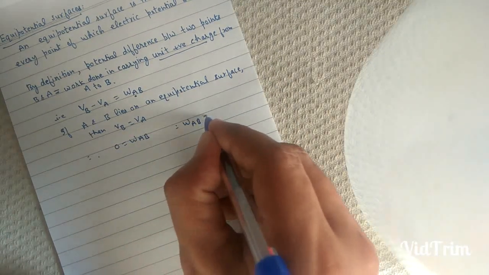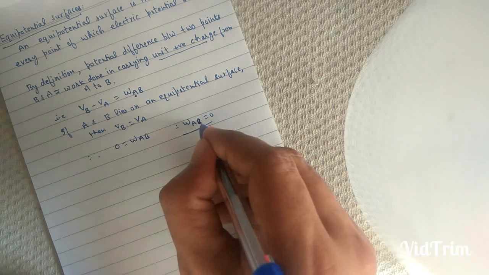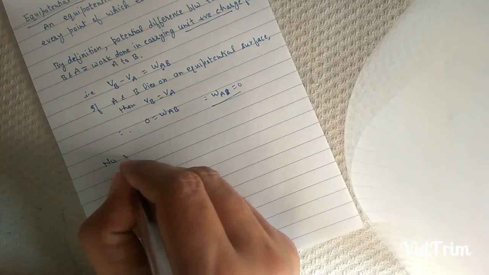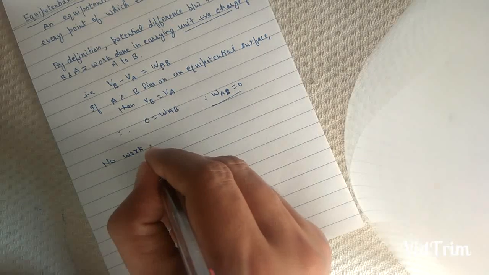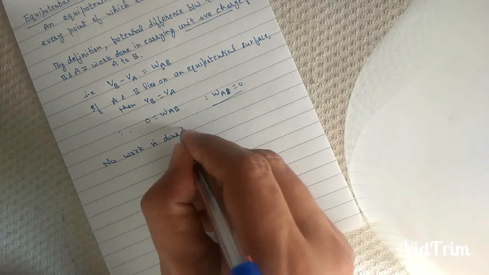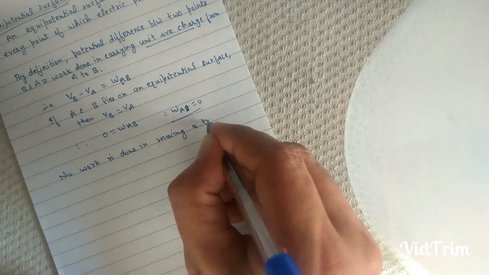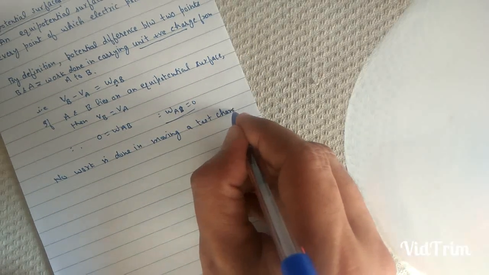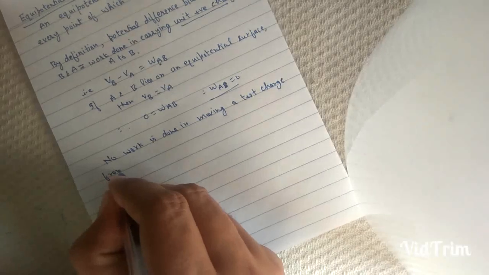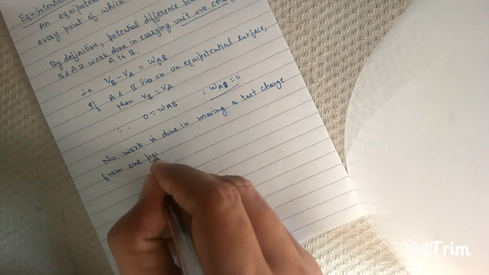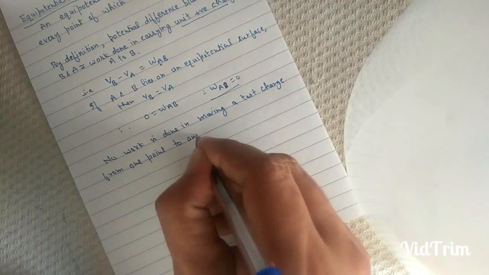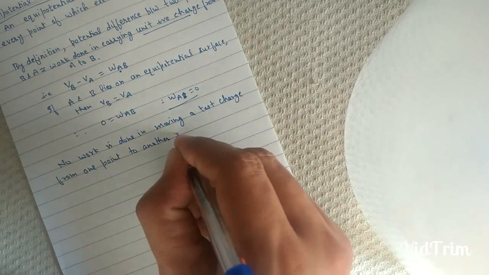Therefore, this means no work is done in moving a test charge from one point to another on an equipotential surface.